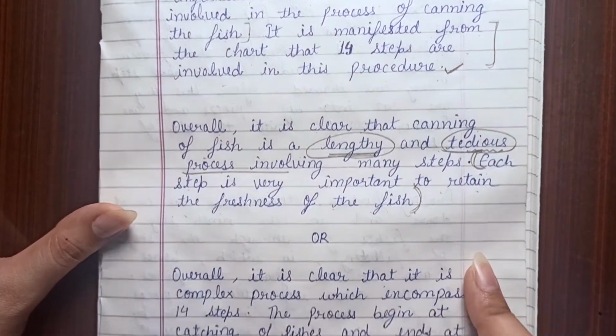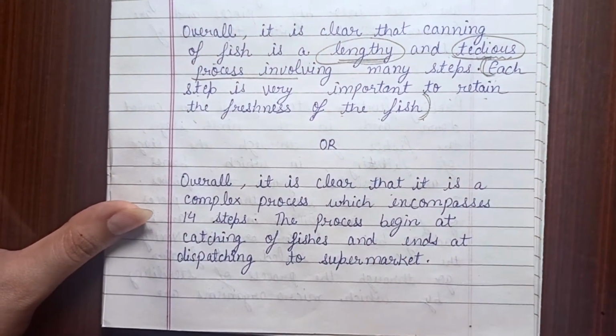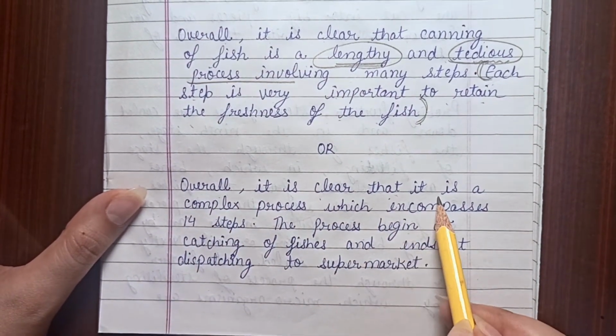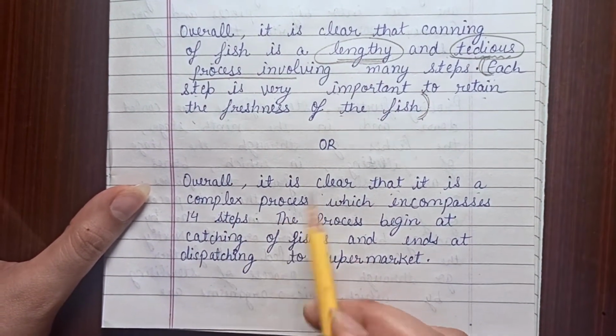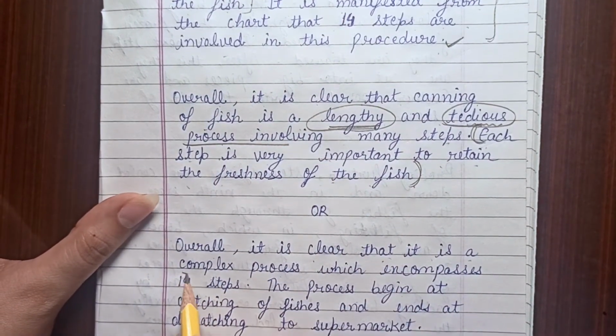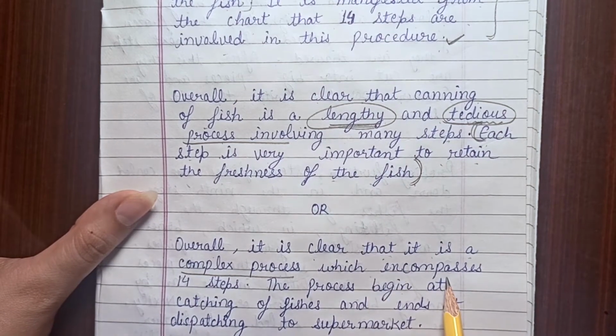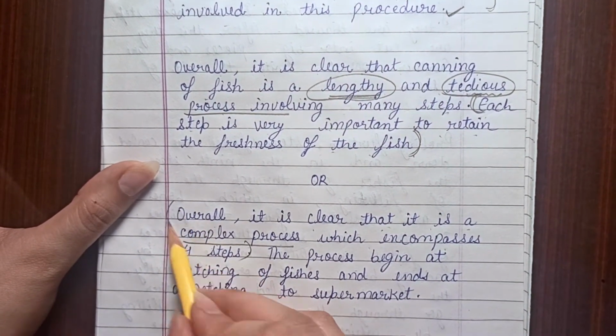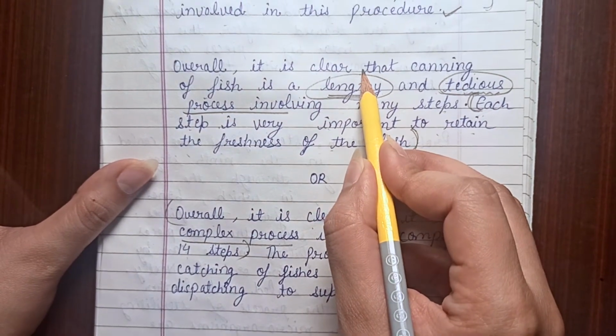Or you can attempt the overall in a different way. How is it? Overall, it is clear that it is a complex process. Instead of writing lengthy and tedious process, I have written complex process, which encompasses 14 steps, right? This is a rephrase of the above sentence.